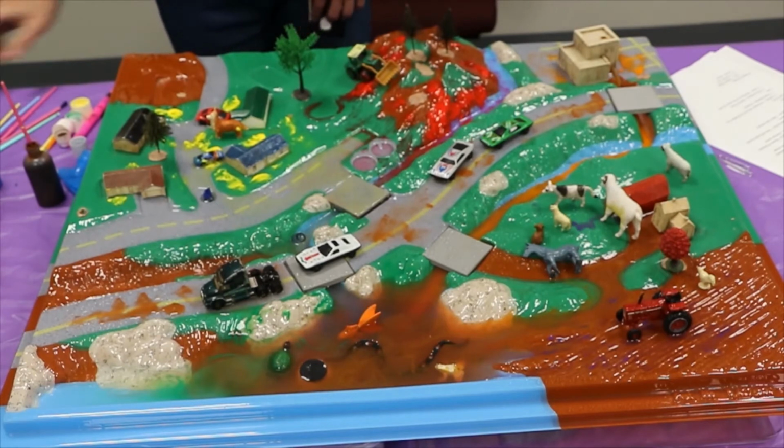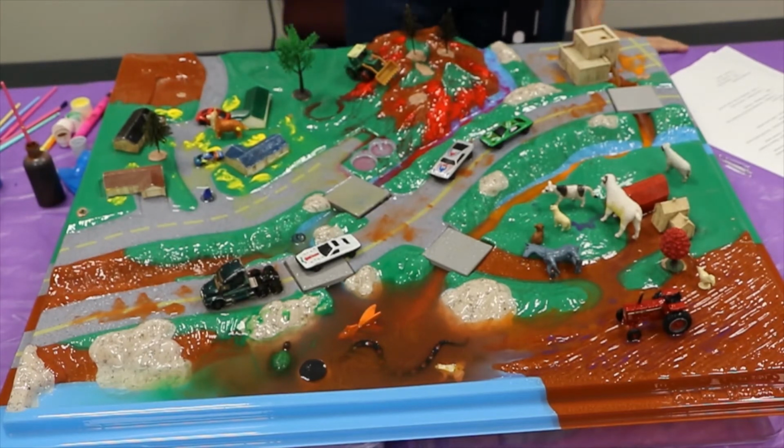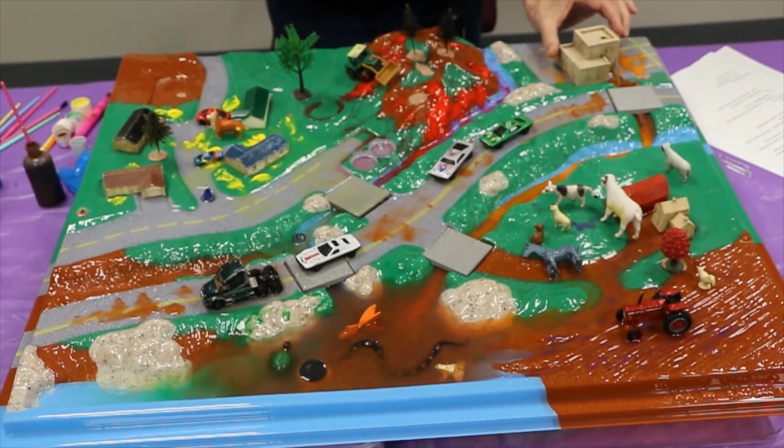All right, so we have really polluted our environment. So let's kind of analyze what we've got going on here. Remember, we talked about earlier non-point source pollution and point source pollution. Well, point source pollution is exactly what this is right here in this factory.